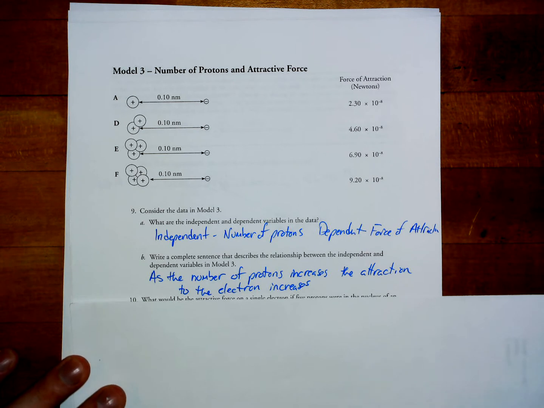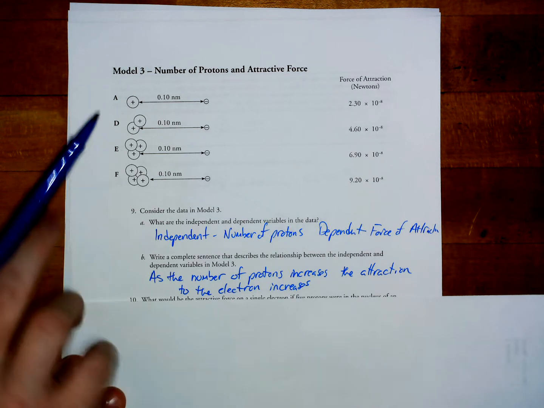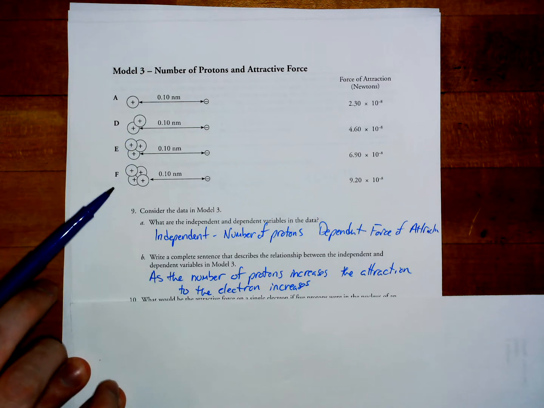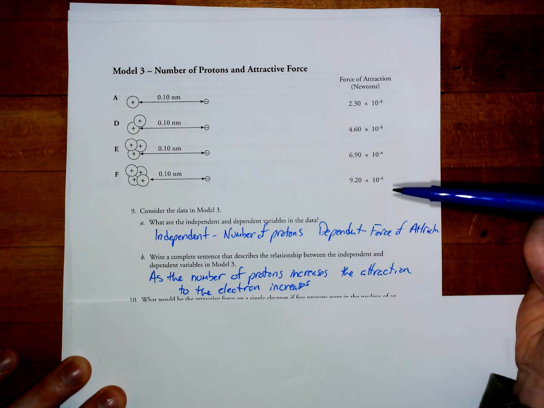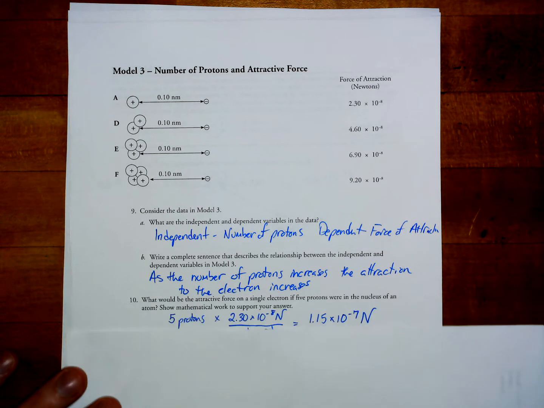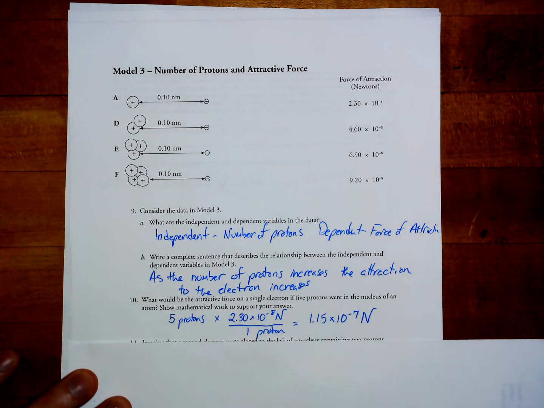A complete sentence that describes this relationship: As the number of protons is going up, the force of attraction between proton and electron is also going up. What would be the attractive force on a single electron if 5 protons were in the nucleus of an atom? Show mathematical work.